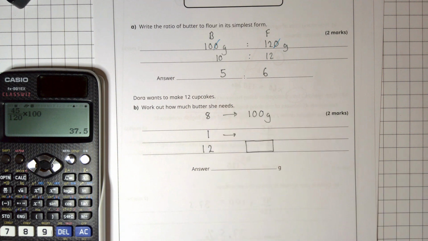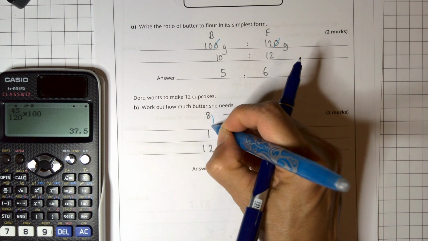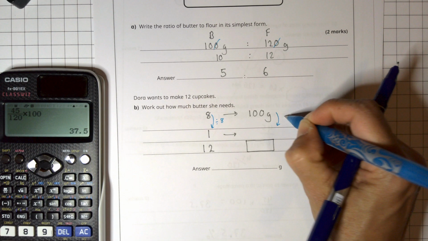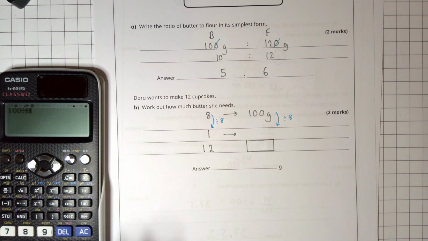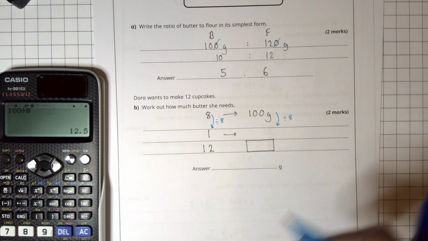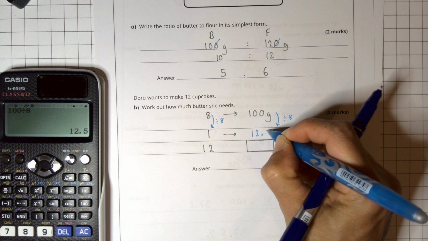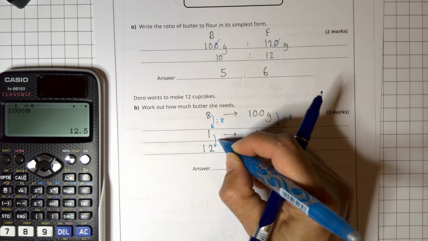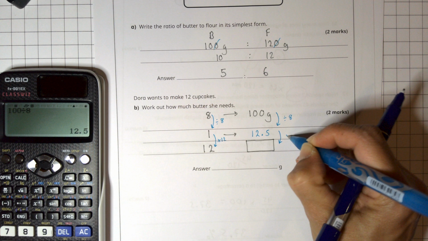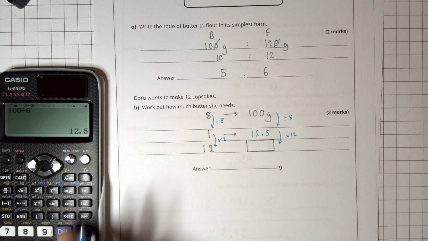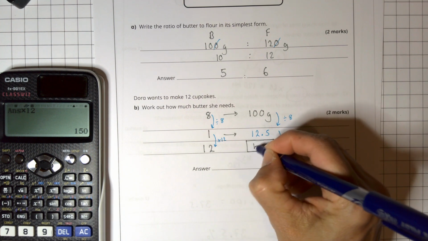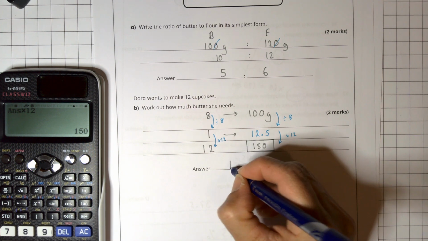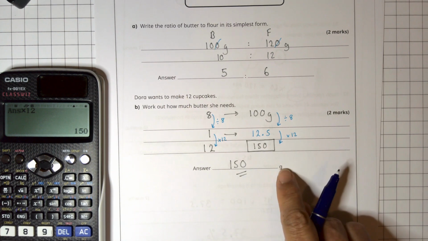So in this case, what's happened to this side is I've divided by 8. 8 divided by 8 gives me 1, which means that on this side I can divide by 8. So 100 divided by 8 doesn't give a very nice answer. It gives 12.5 grams, but that's okay, I can write it down. And then you say, well, what's happened on this side? 1 times 12 to find out 12 cupcakes. So I'm going to do the same on this side, times 12. I have the answer ready, so I can say times 12, and it comes out to 150 grams. They've already got the grams here, so I'm okay.